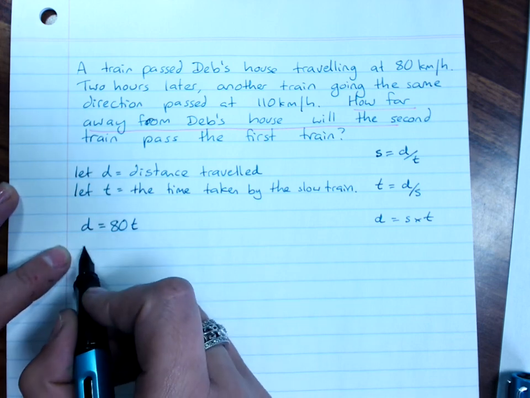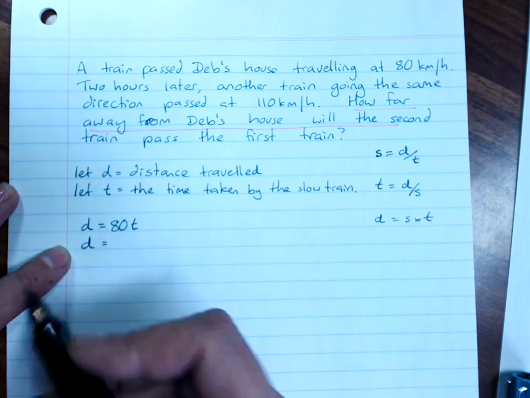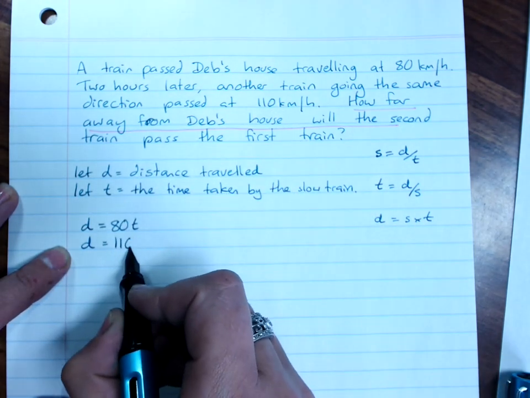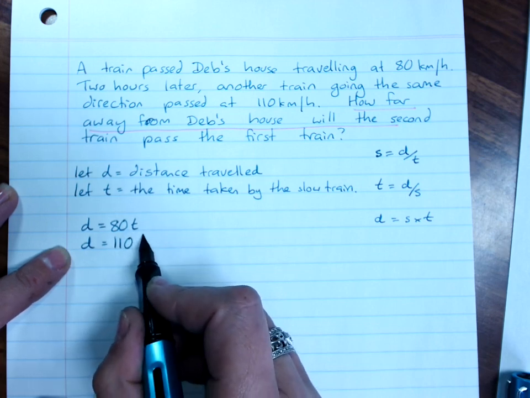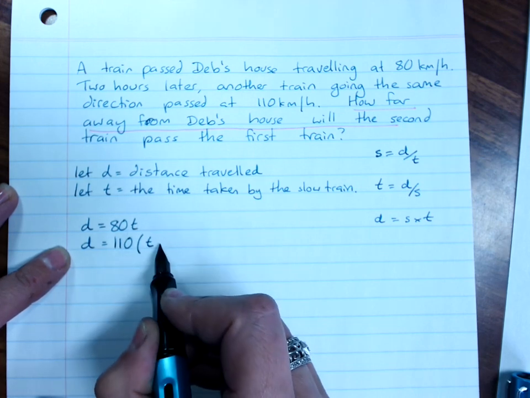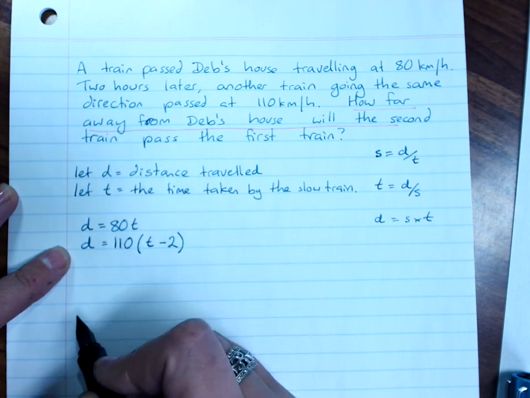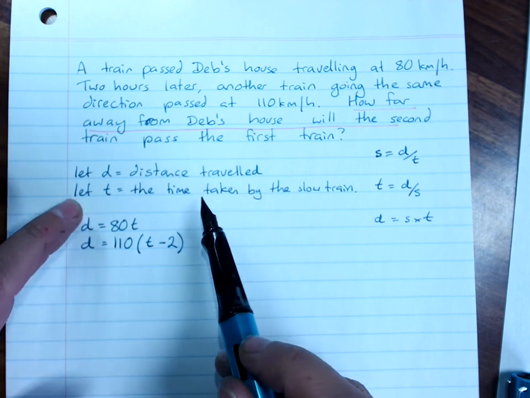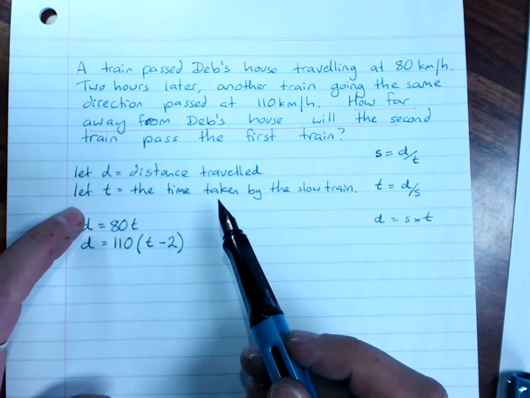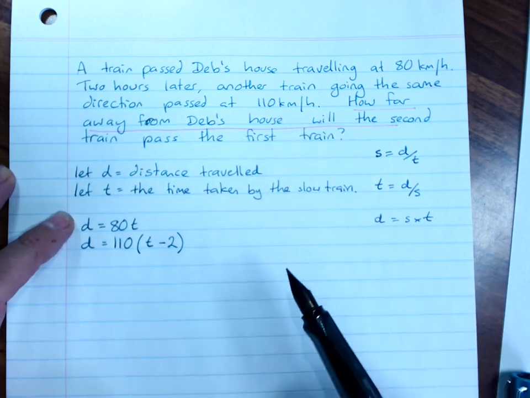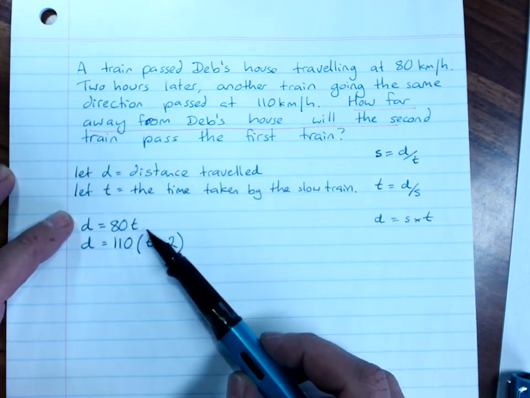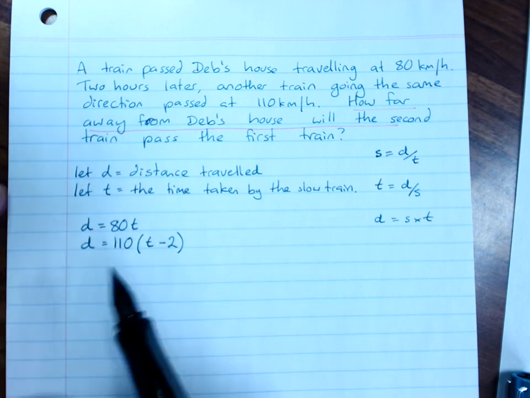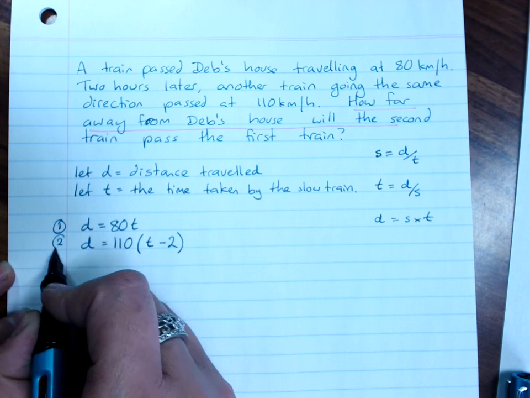Then for the fast train, distance was speed times time, the speed was 110, and the time was the same time as the slow train minus 2 hours. So instead of being fooled into thinking that there's time of one and time of the other, remember that you know the relationship between the time of one and the time of the other, so you can represent them both in terms of t. And that gives me a pair of simultaneous equations.